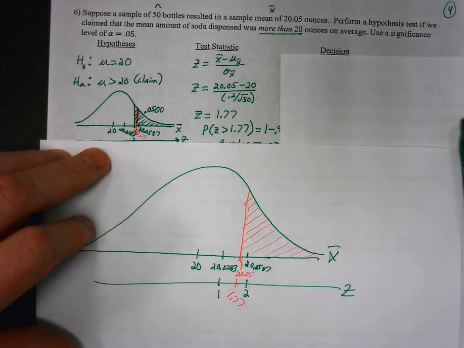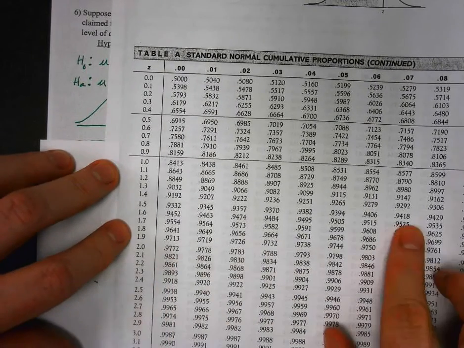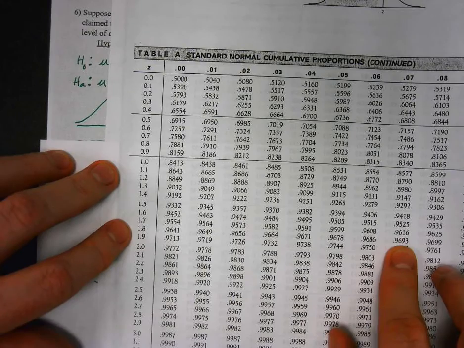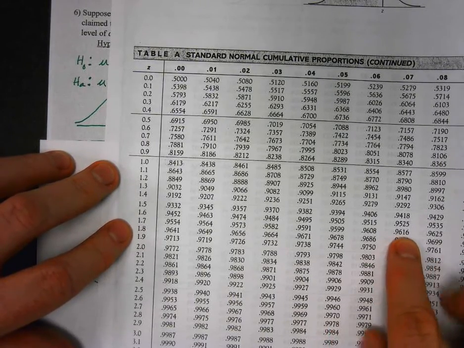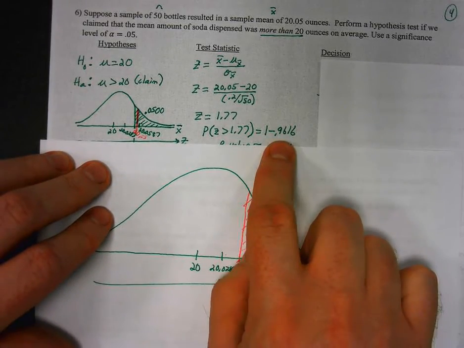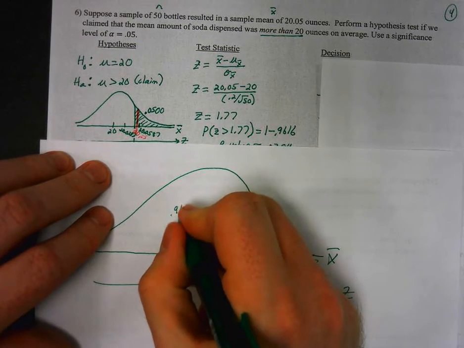Looking up positive 1.77 in the table gives us 0.9616.